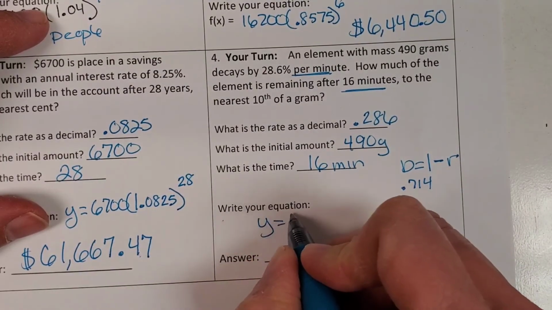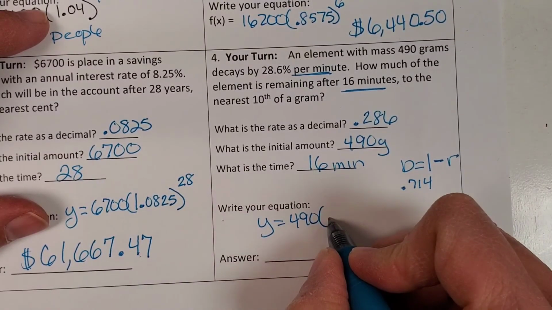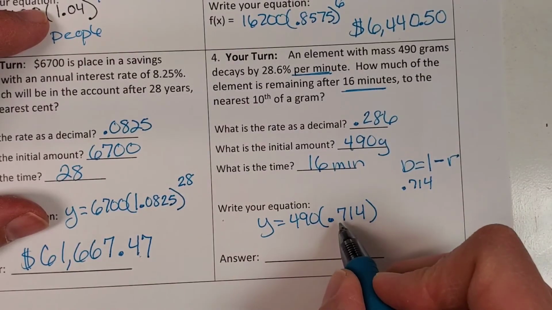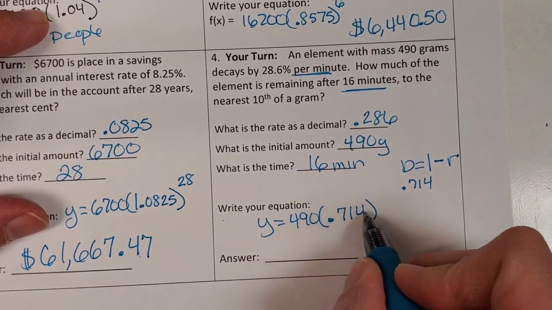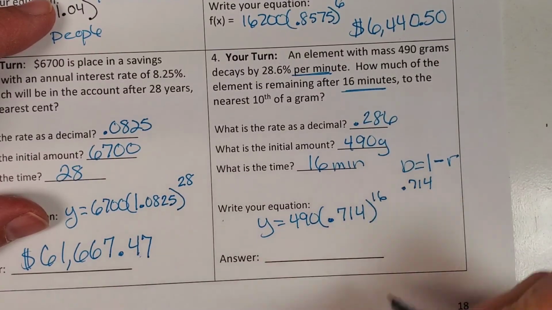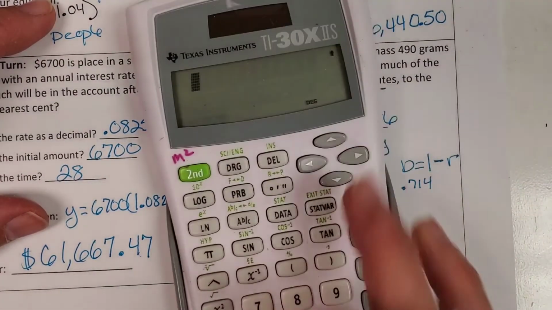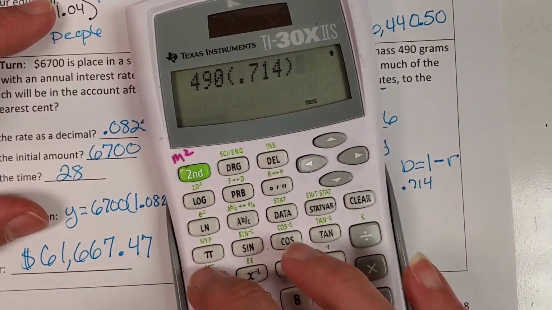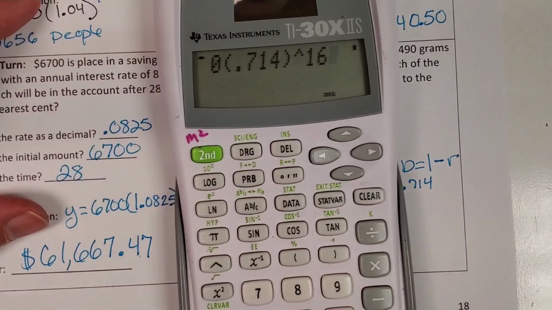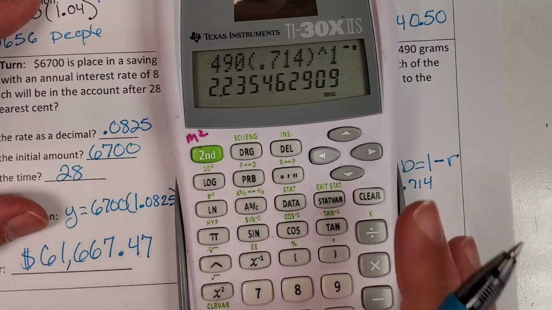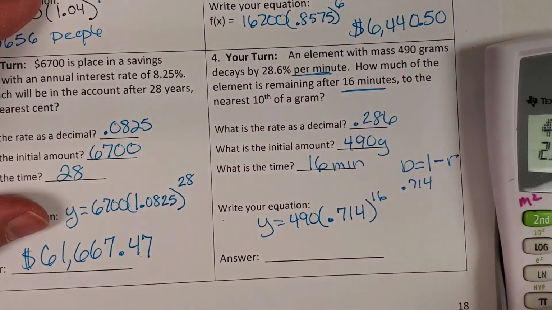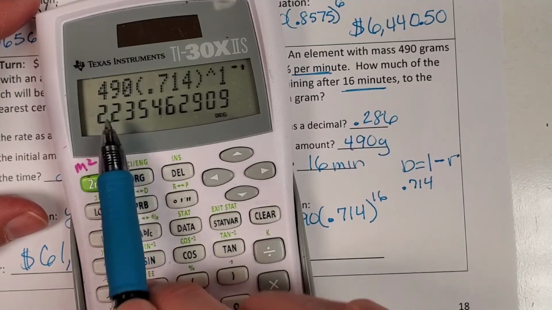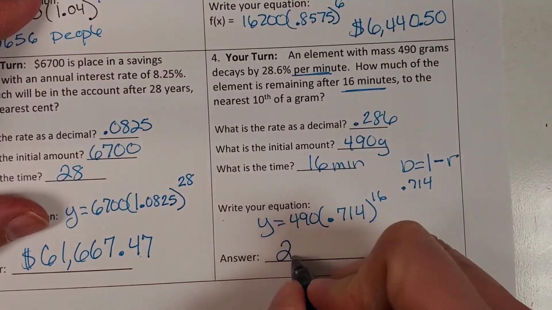So what is the initial amount? 490 grams. And then our rate of decay is right here. Well, this is what's left, actually, I should say. This is what's left after every minute, and we're going to go 16 minutes. So let's put that in our calculator. 490 times 0.714 to the power of 16. Did I get that all? Yes, I think so. And there's going to be 2.2 grams. Now, it didn't say what to round to. Yes, it did. It said nearest tenth of a gram. So I'm going to go out to 1 decimal place. That's a 3, so I keep it the same. So 2.2 grams. You can see it's almost gone.